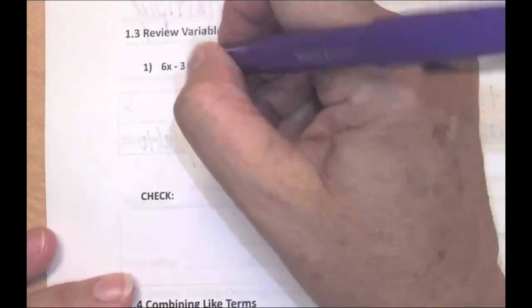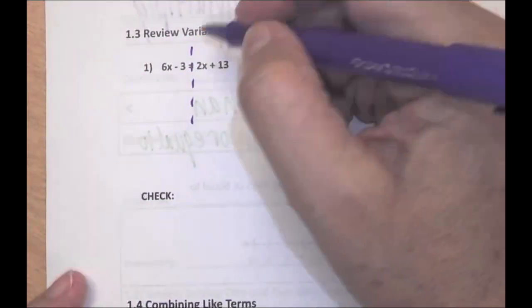We are going to do 1.3, solving equations with variables on both sides. This should be a review. You should have done this in middle school, but we will go over a couple of them. So our goal is to isolate the variable still. Right now I have variables on both sides.